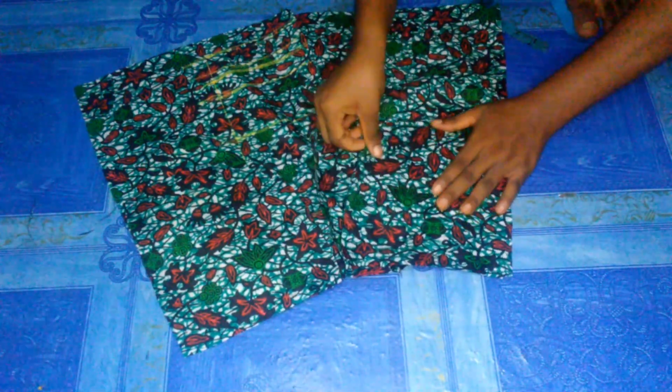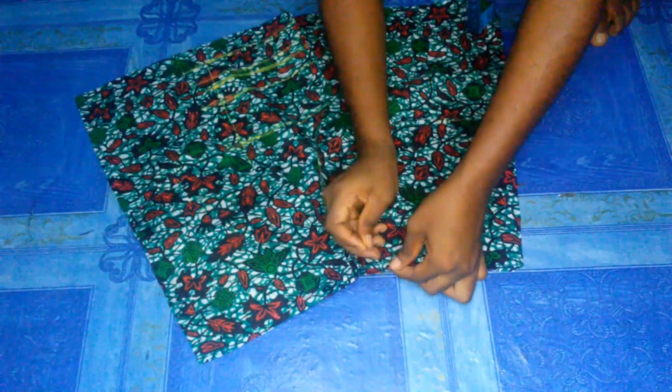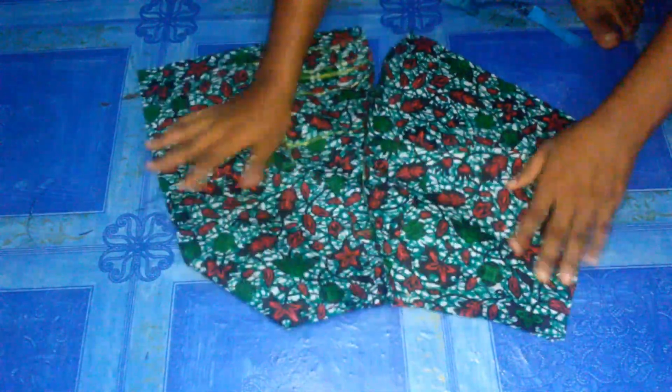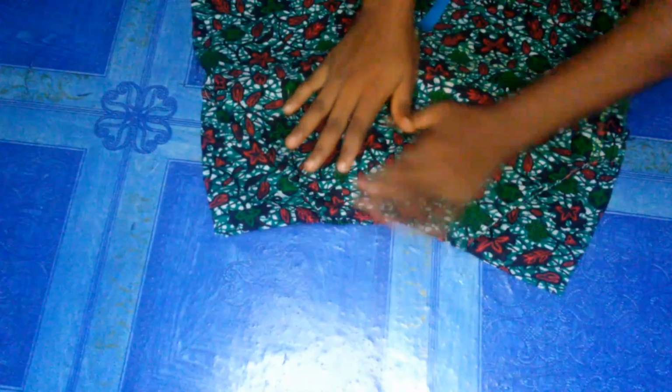So after pinning it down, you are going to take it to your sewing machine and sew 1/2 inch all the way. Both your pocketing and your pocket turner, you are going to join them together and sew 1/2 inch all the way down. So I've gone ahead to sew it. You see our pocket has been formed. So you see the lines.